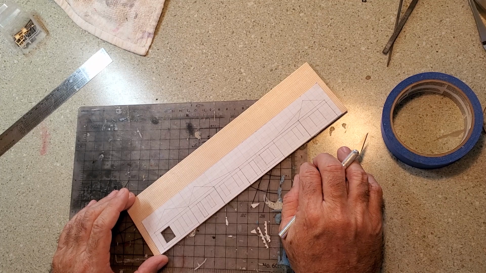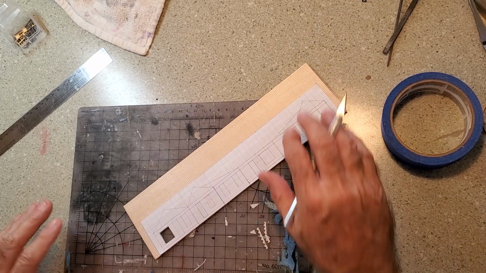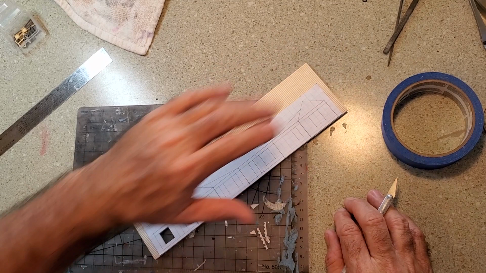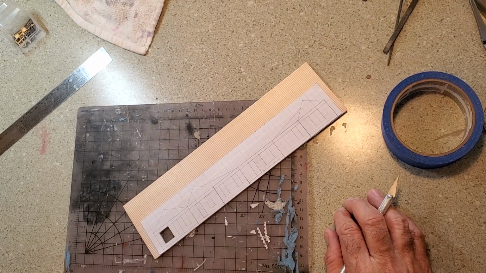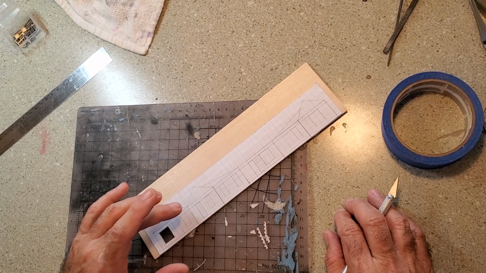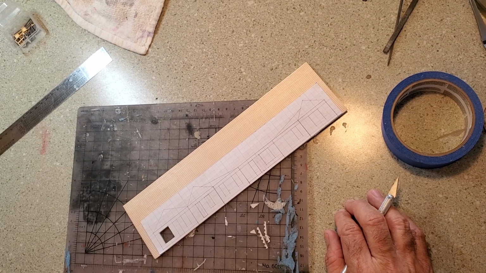So all right, that's for cutting out windows and doors. So let me cut out the rest of these windows and doors, end the video here. Next video will be me cutting the main structure out in the 4 walls.